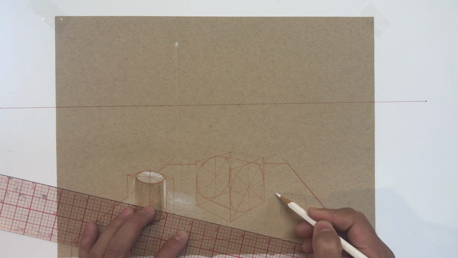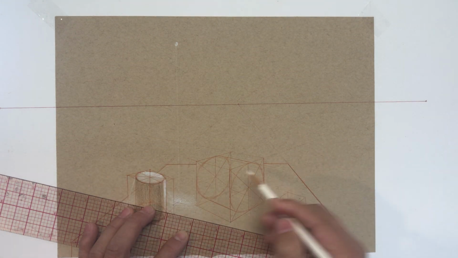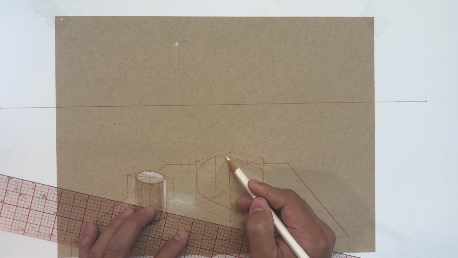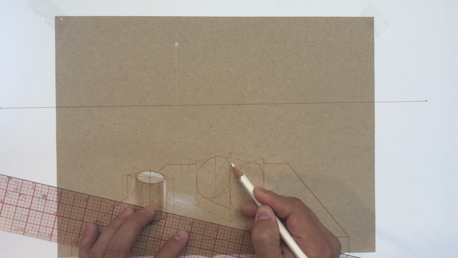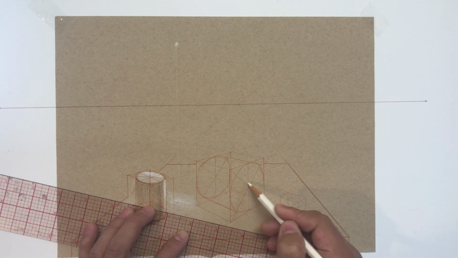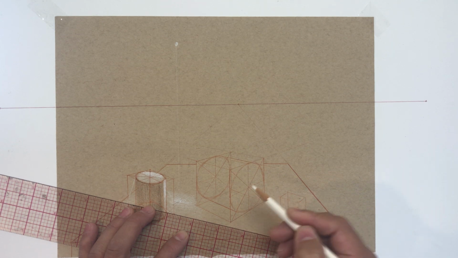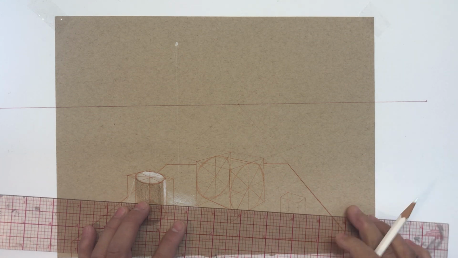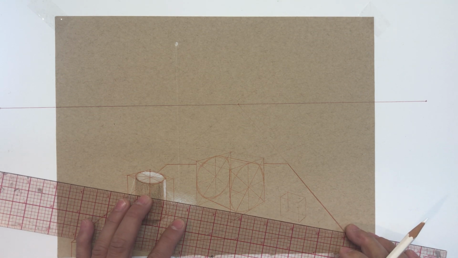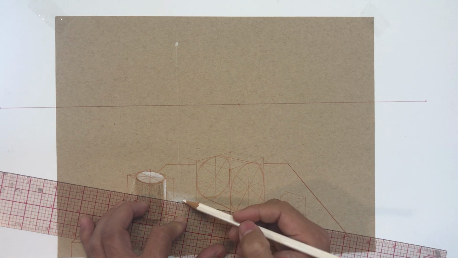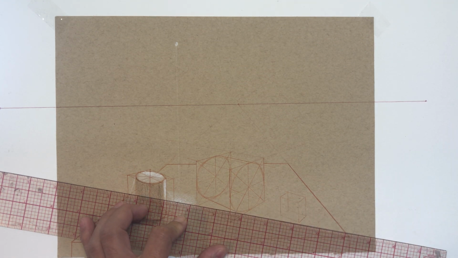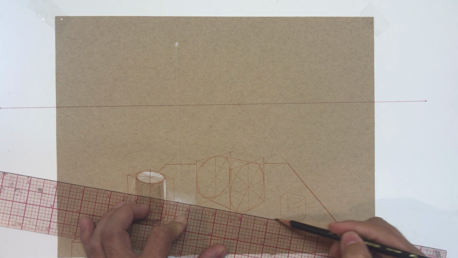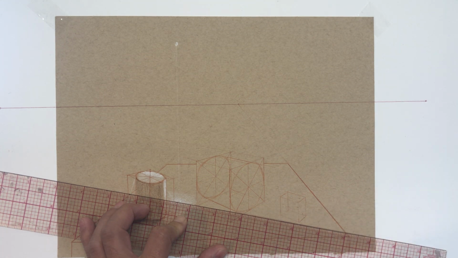In order to make that straight line, instead of using the perspective points, we can just use this corner here, drop it down, and then just connect those points. So the cast shadow will very likely extend from here out, right?